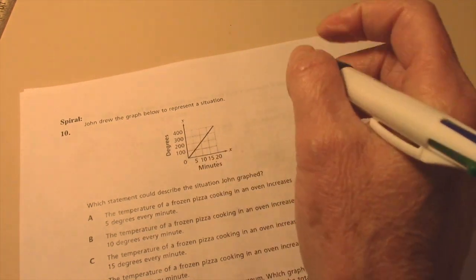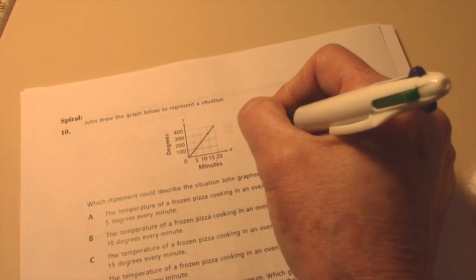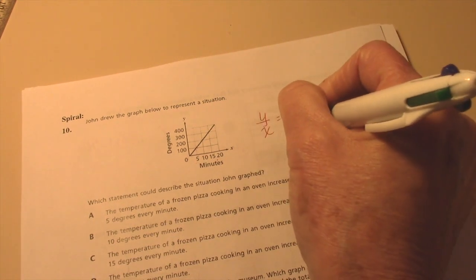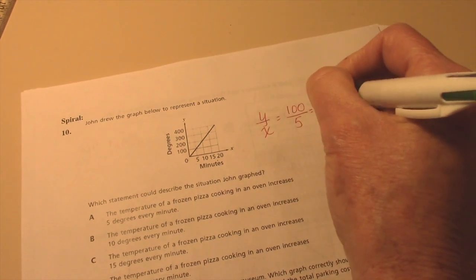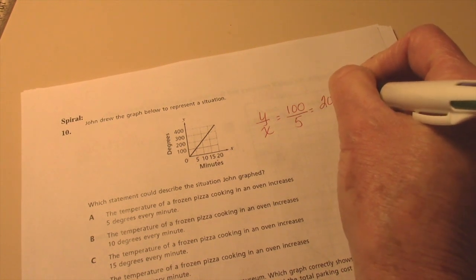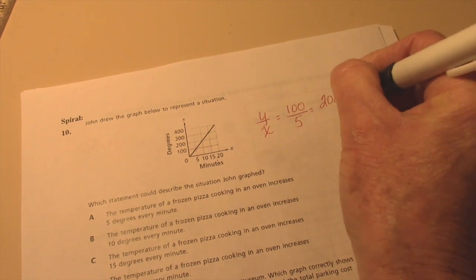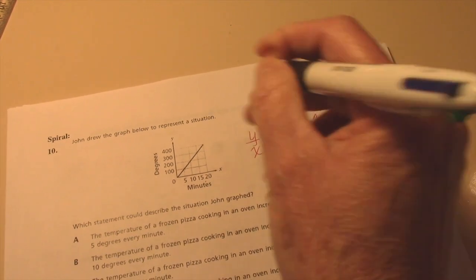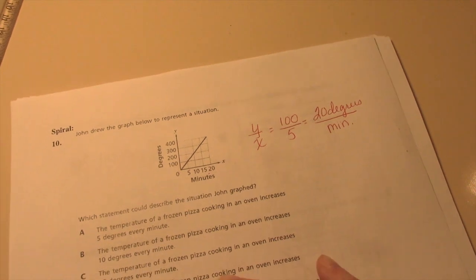So think about this. Y divided by x. The y here is 100. The x here is 5. So what's the rate? 20 what? 20 degrees per minute.